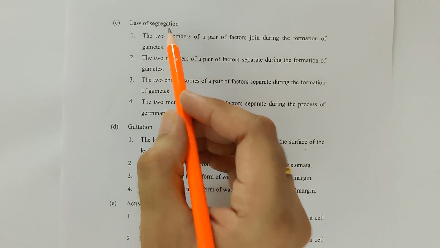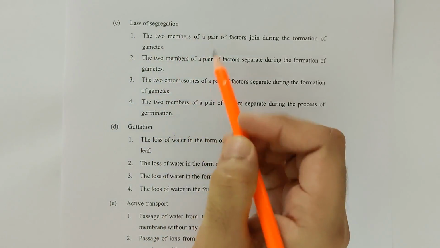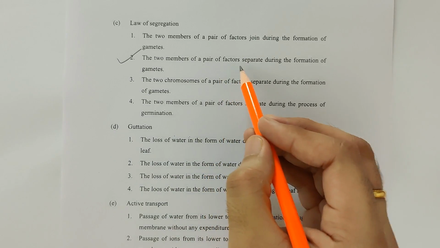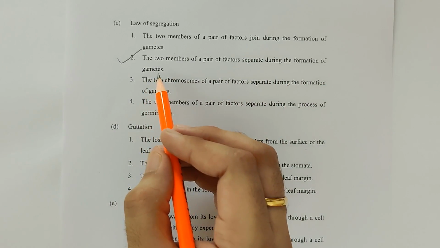Subpart C. Law of segregation. Guys, out of these four options, option 2 will be correct, which is the two members of a pair of factors separate during the formation of gametes.